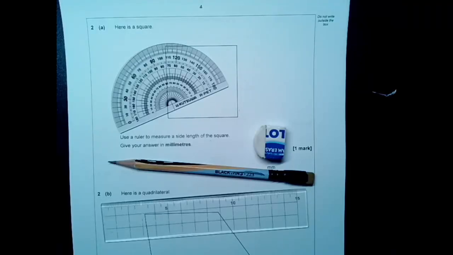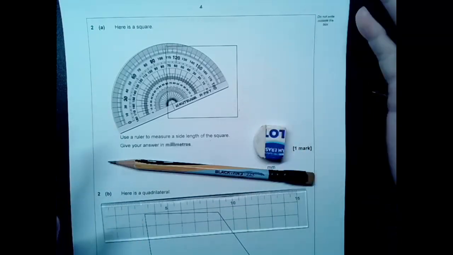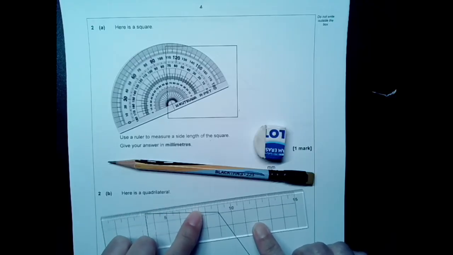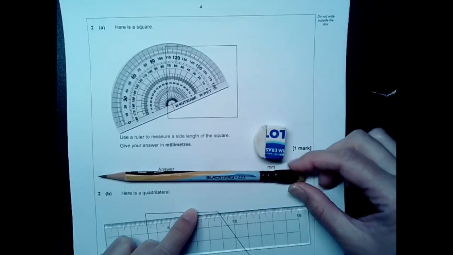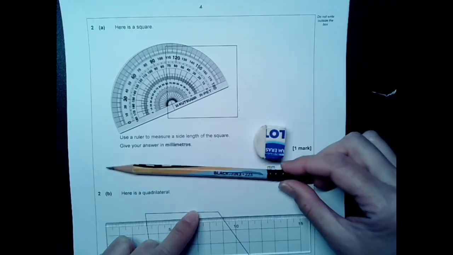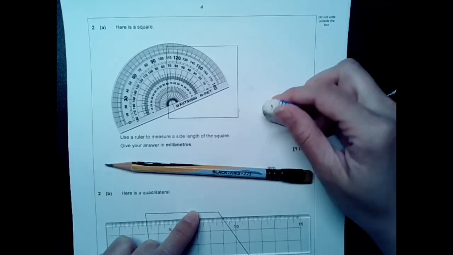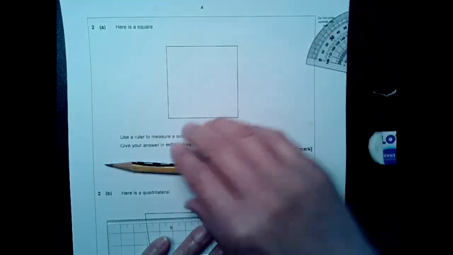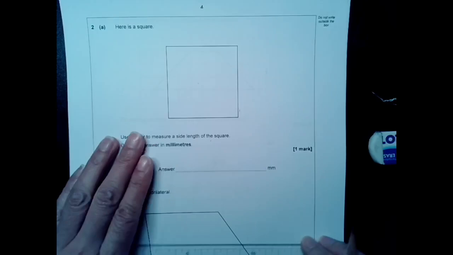Hi, this question is about measurements. I'm going to use some math tools: a protractor, a ruler, a readable ruler, and this one, I'm going to use a Black Wing, one of the limited edition volume 223, and my pretty old eraser here. And yes, no sponsor here. I'm waiting for the sponsor.